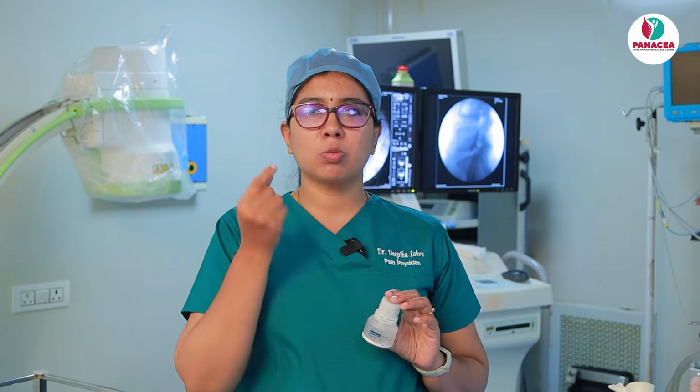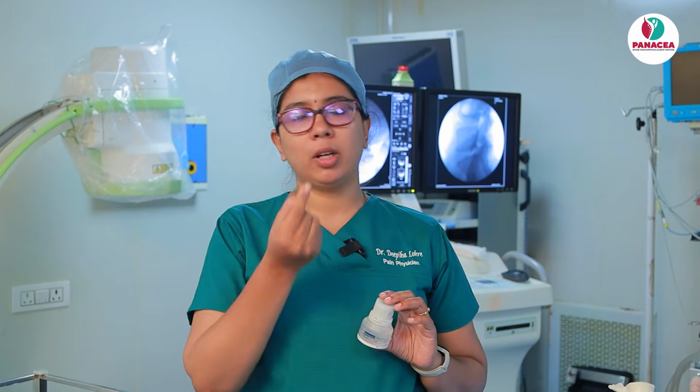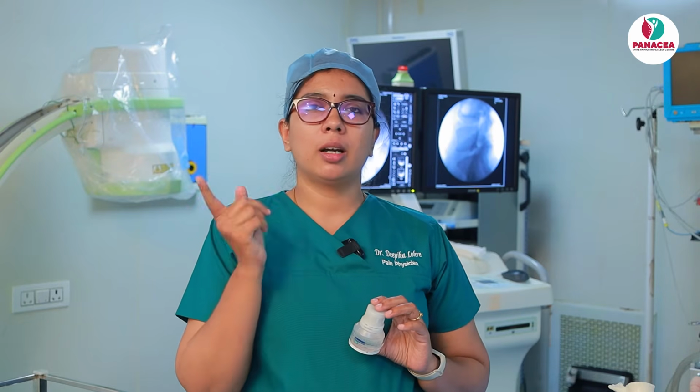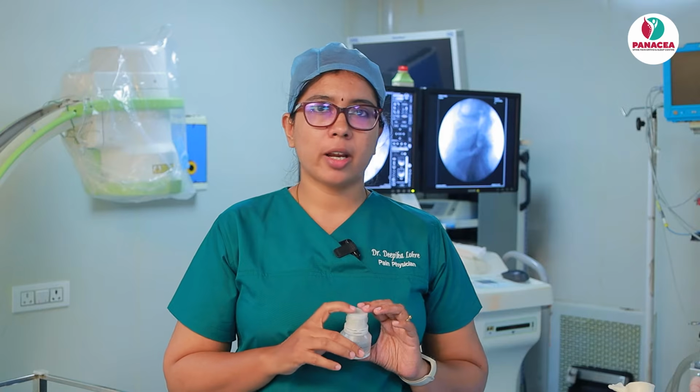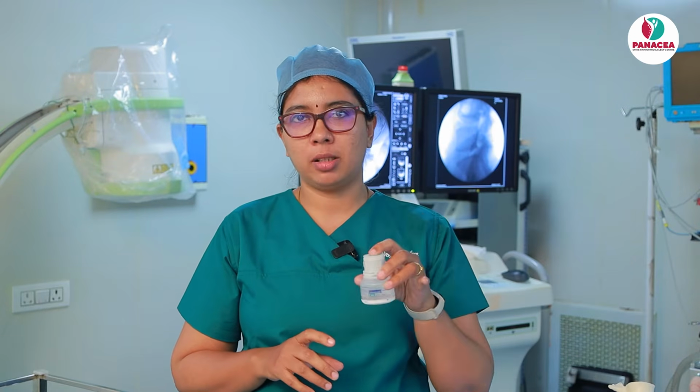It's a very small quantity, so even if the patient is allergic, it is a relative contraindication because we'll be using a very small amount, very unlikely that they will have any allergic reaction to such a small amount. So we are diluting it to 30 to 70%. So 30% of the dye, 70% of saline.